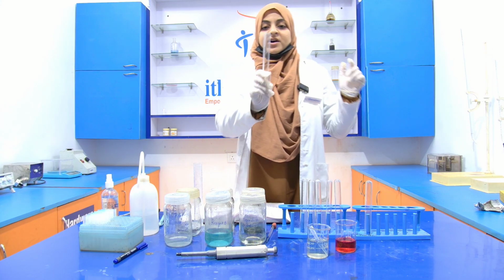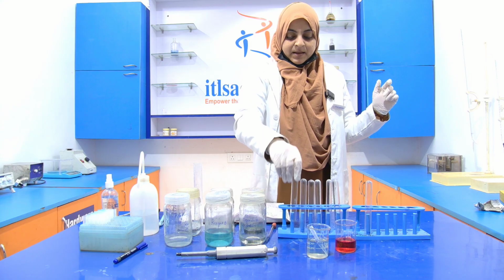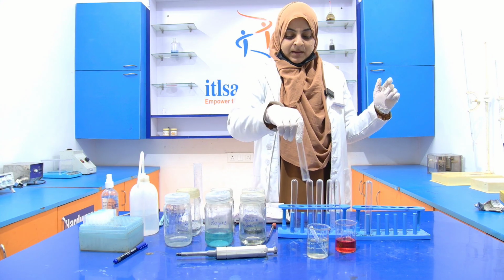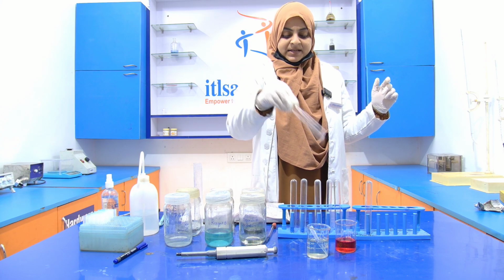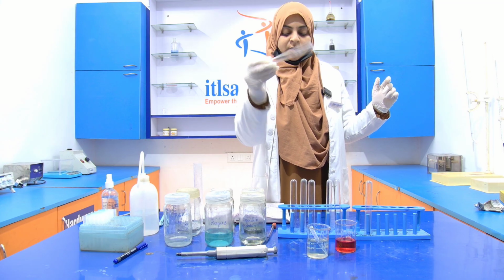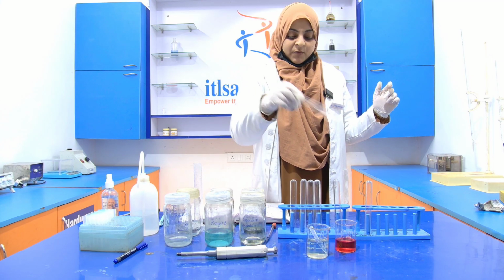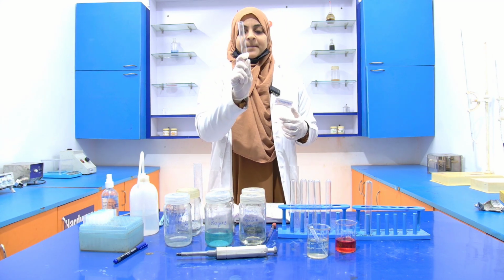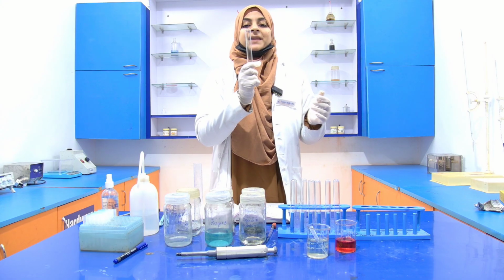In the first test tube, it is written 0.2 ml of BSA, then 0.4 ml of BSA, then 0.6 ml of BSA, then 0.8 ml of BSA, then 1 ml of BSA, and at the end it is the sample, and in the last test tube it is the blank.